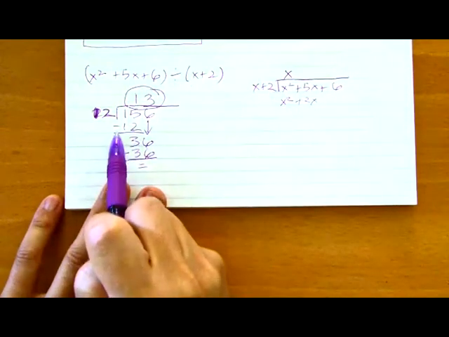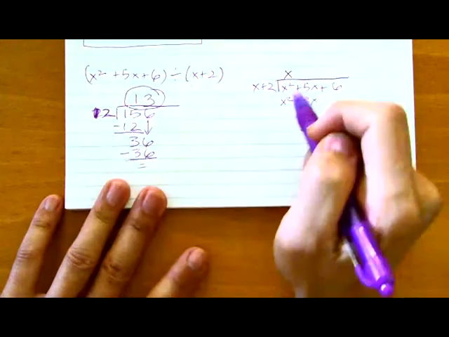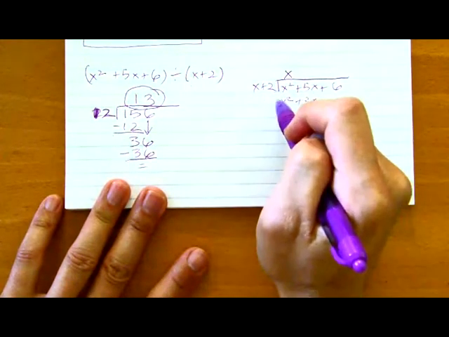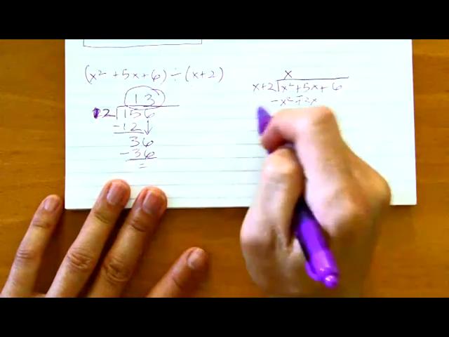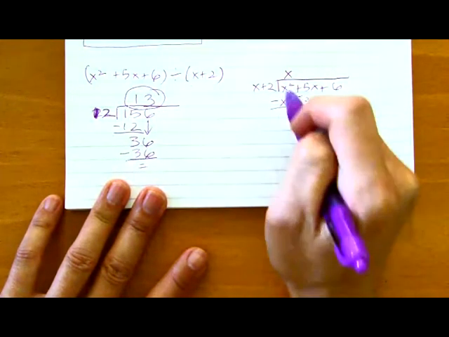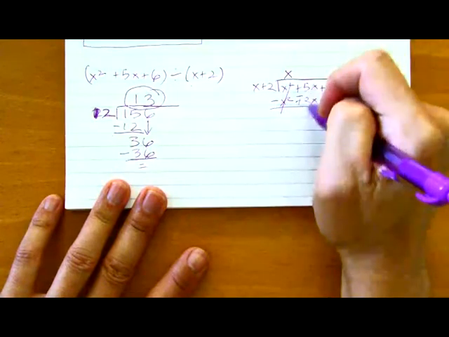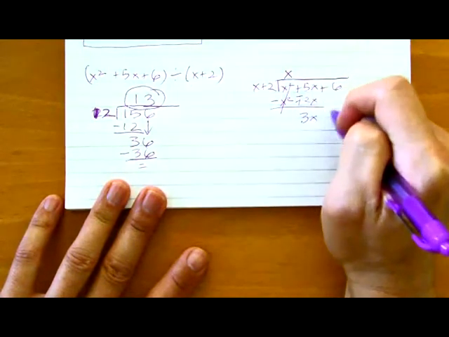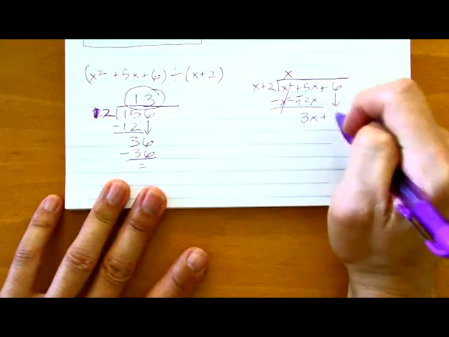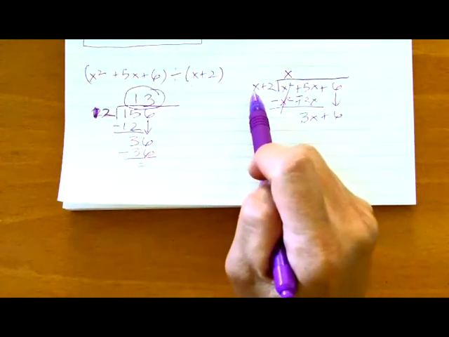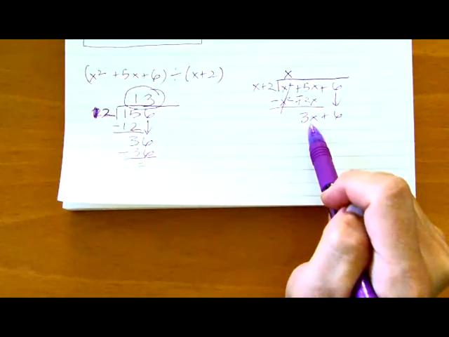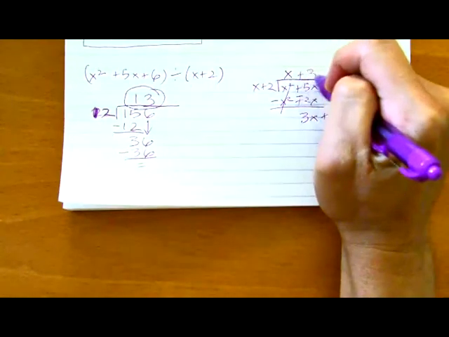Now, like here, we're going to subtract. In a sense, that's like changing the sign. So this becomes minus. This becomes minus. So if I change the sign, this will cancel. This will give me 3x. And I drop the 6. And then we do it again. Something times x is 3x. A positive 3.